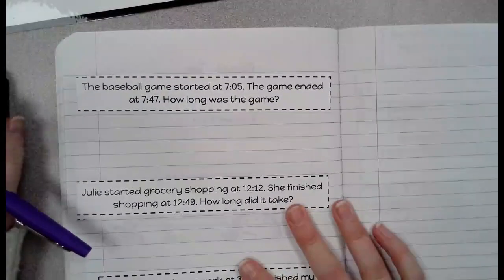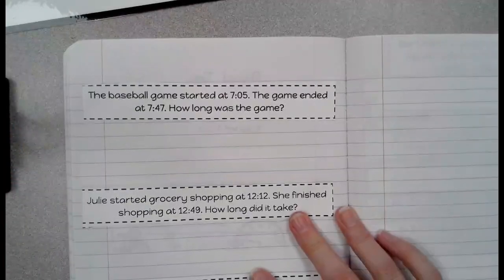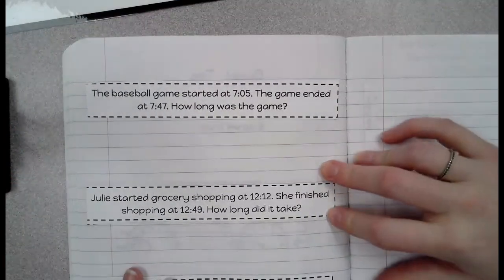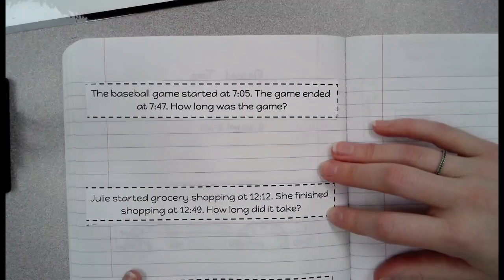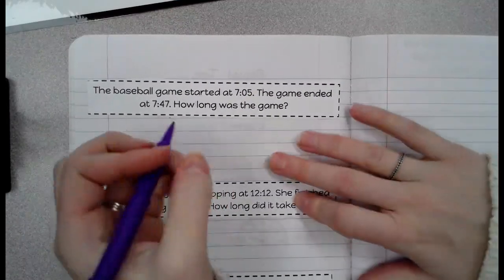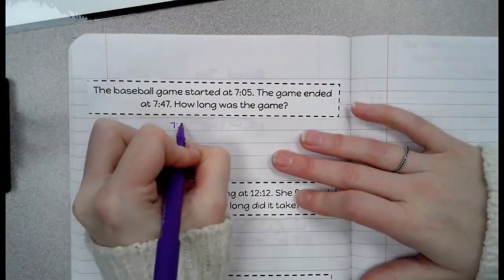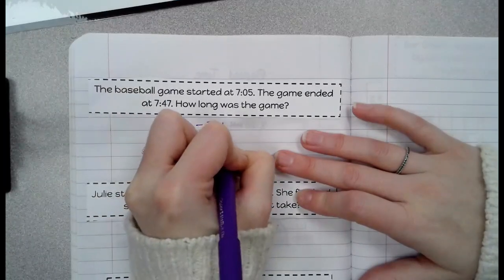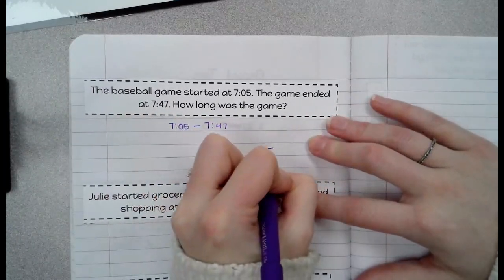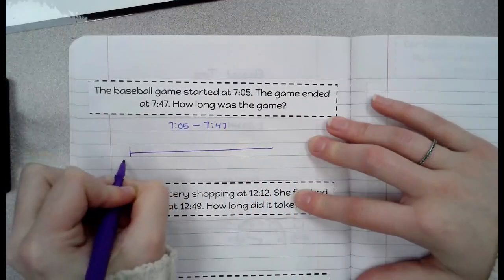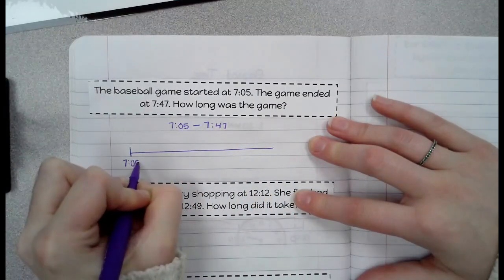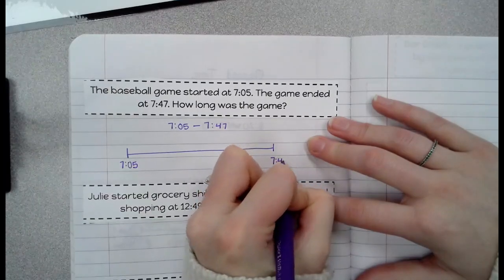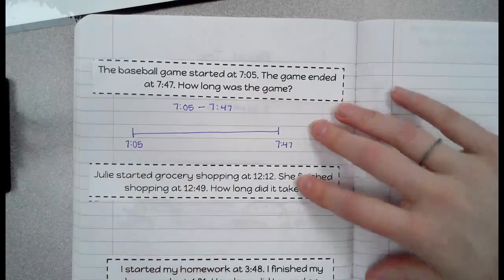Now we're doing elapsed time to the nearest minute. The baseball game started at 7:05. The game ended at 7:47. How long was the game? Start time is 7:05 to 7:47. I'm going to make my timeline. 7:05 goes on the left. That's my start. We always work left to right. 7:47's end time, so that goes on the right.